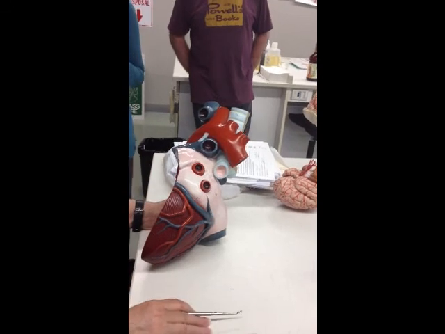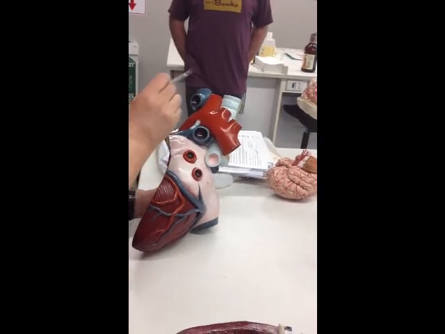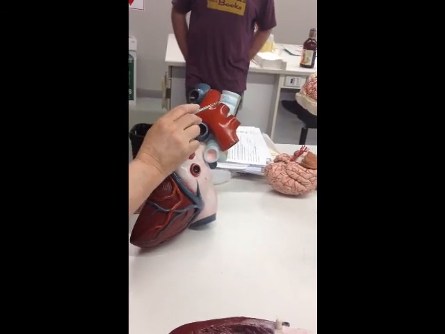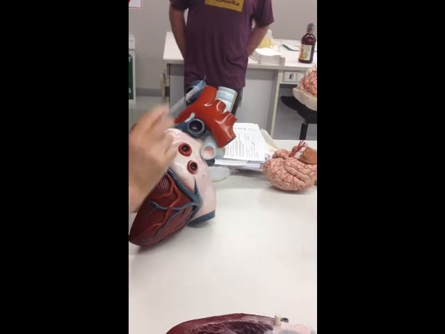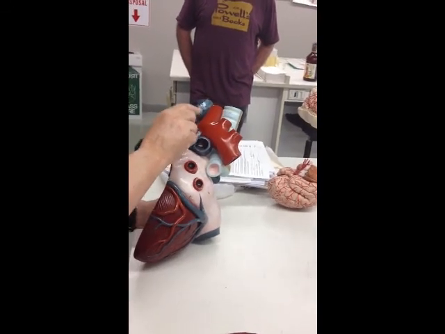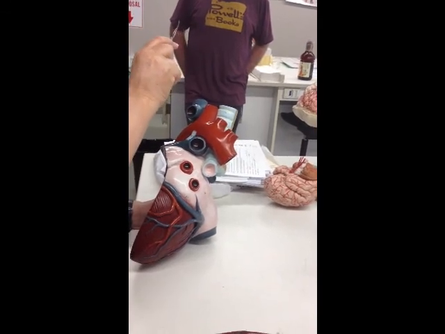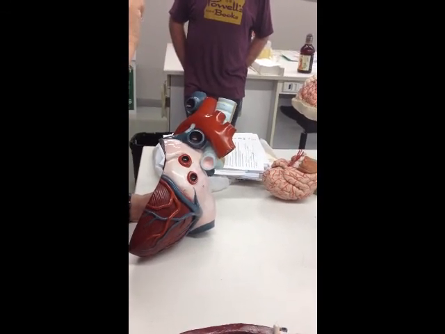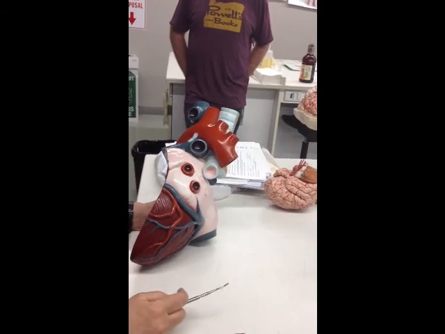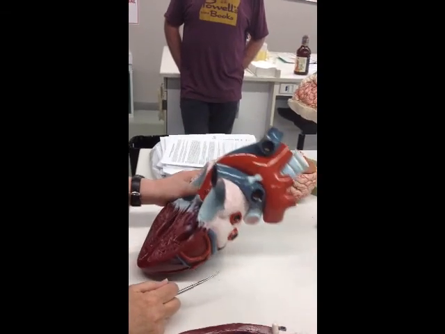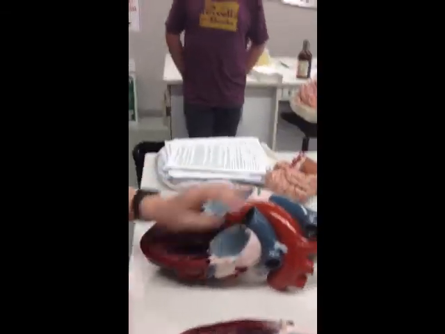That's where you have your ABCs. Aortic arch, brachiocephalic trunk, left common carotid, left subclavian. And the brachiocephalic trunk divides into the right subclavian and right common carotid. Common carotid is divided into internal and external carotids. Okay, let's look at something else here.